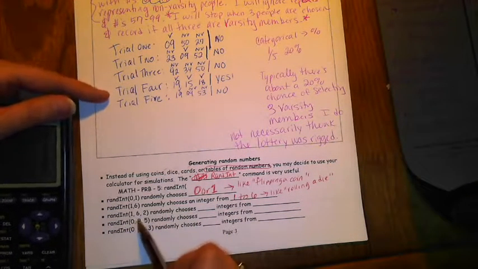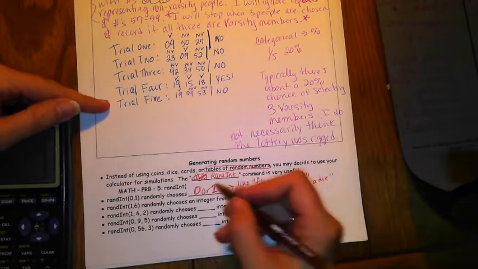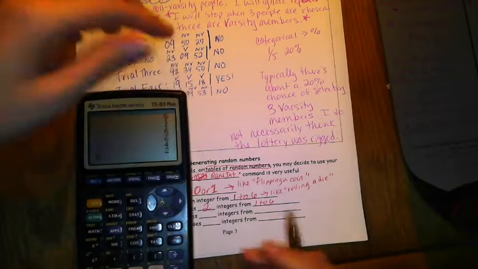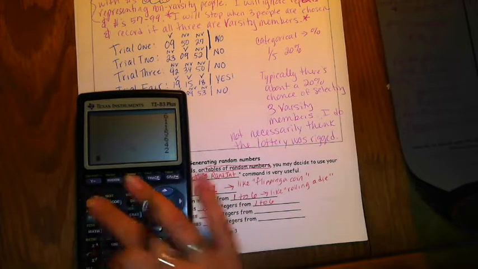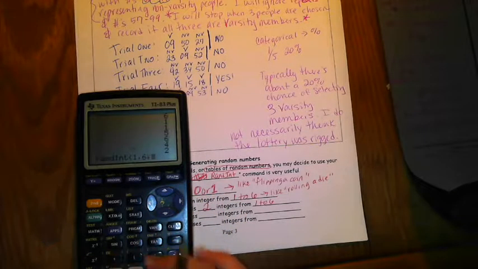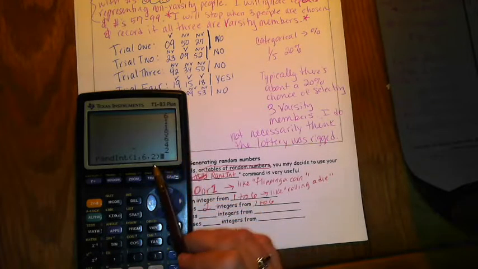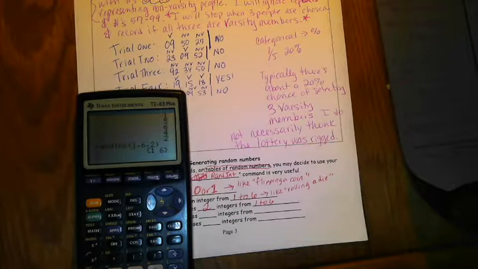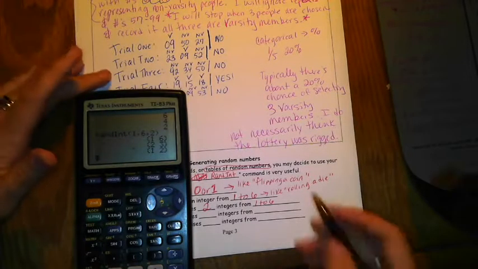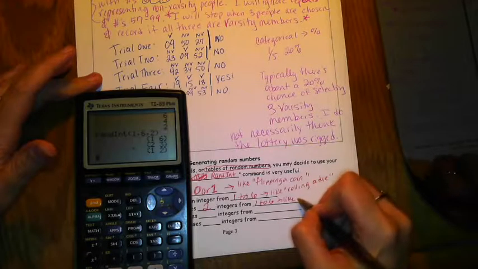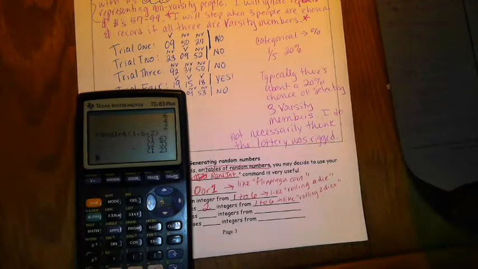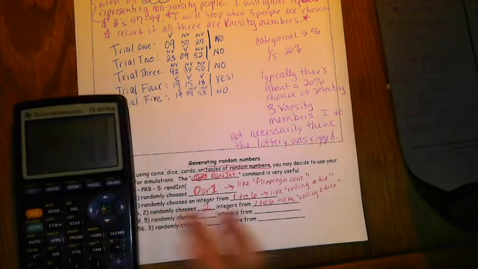All right, random integer 1, 6, 2. This randomly chooses 2 integers from 1 to 6. When you add a third number in there, that's how many numbers you would like it to select. So now I rolled a 1 and a 6, a 2 and a 3, a 1 and a 2. What that is like is rolling 2 dice. So we can just use our calculator to simulate reality as well.